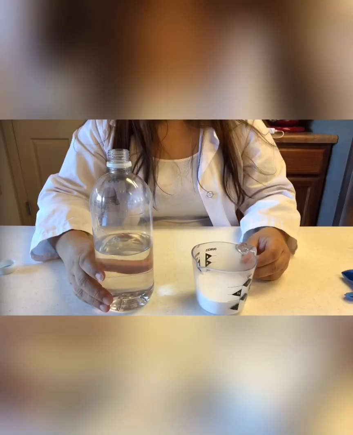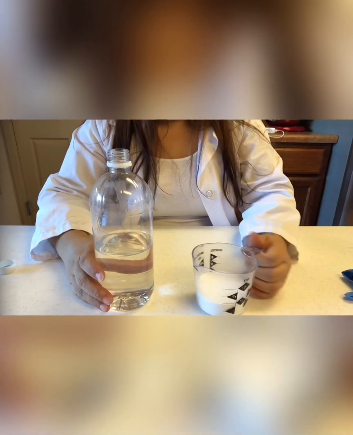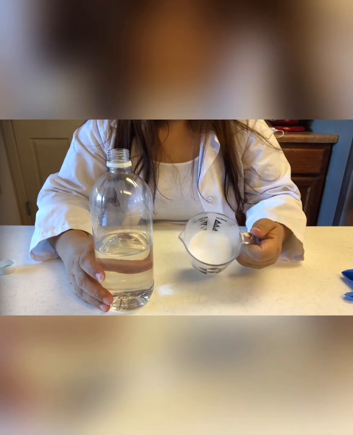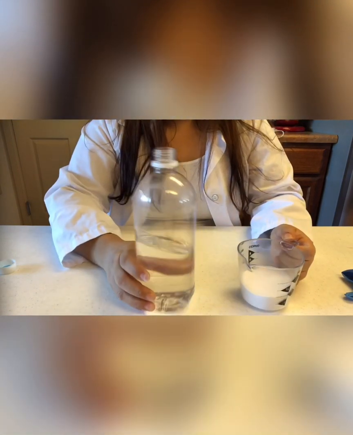So today I'm gonna show you a really quick experiment where we're gonna mix an acid and a base, and because of that, we're gonna create a new substance, which is gonna be a gas. Okay, for our base, we're gonna use baking soda, and for our acid, we're gonna use vinegar.